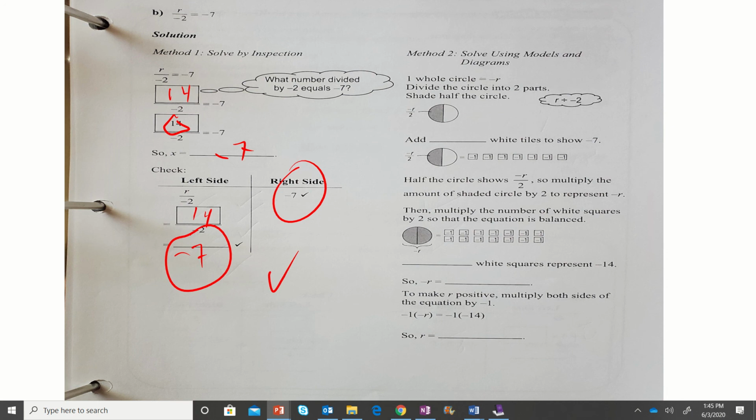Next one, solve using models and diagrams. So one whole circle equals negative r. Divide the circle into two parts, shade half the circle, because we're trying to represent a fraction here, we have r over 2. So I'm going to go like that. R divided by negative 2. So now we have to add 7 white tiles because they're negative. So half the circle shows negative r over 2.